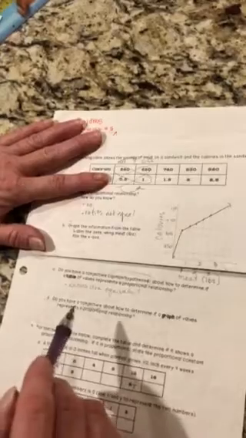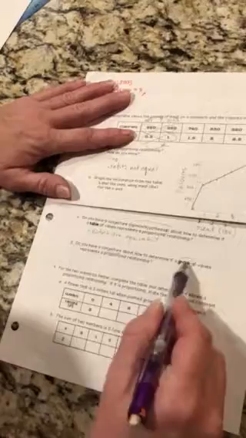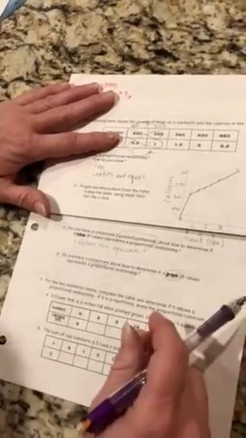Now it says, do you have a conjecture, which again is an opinion or a hypothesis, an educated guess, about how to determine if a graph of values represents a proportional relationship? Well, this is my not proportional relationship, and this is my proportional relationship.